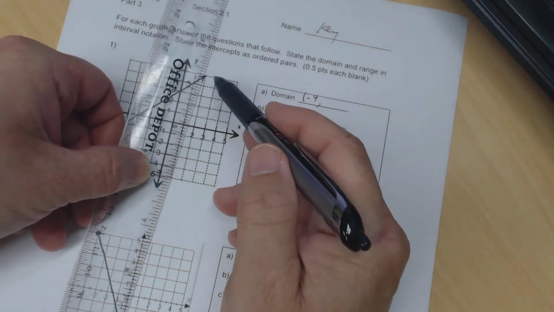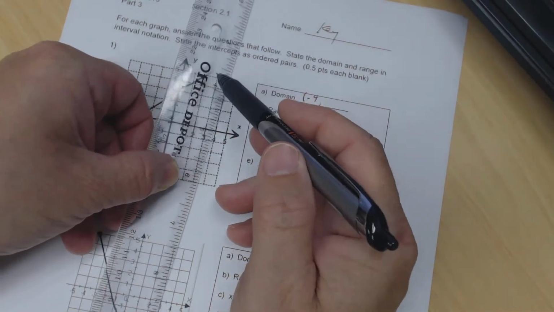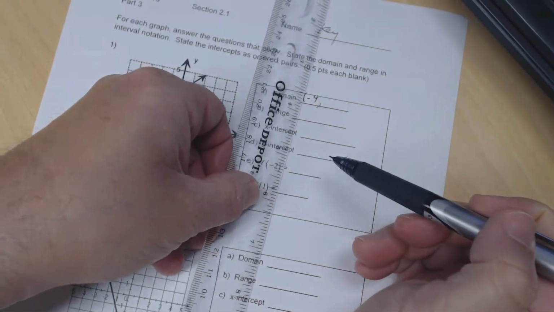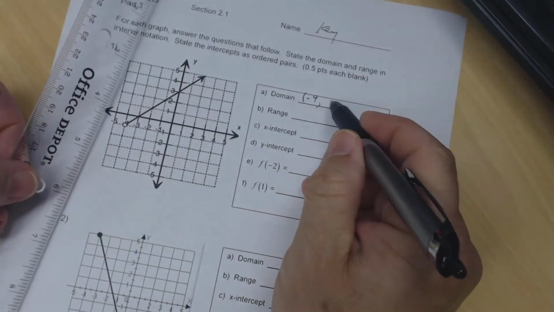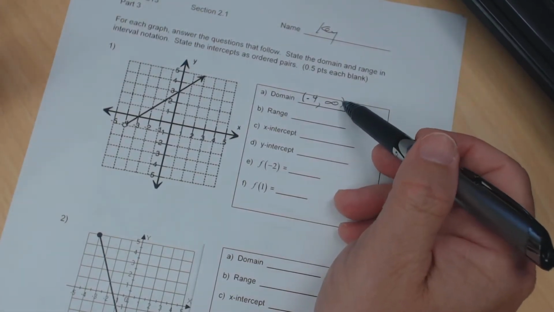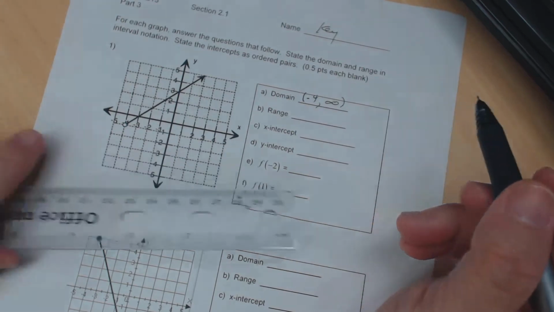and then as I go along the x-axis, notice the arrow keeps on going. So this ray keeps on going as I move along the x-axis. So I'm going all the way to positive infinity. Now remember, when we talk about infinity or negative infinity for domain and range, it's always parentheses.